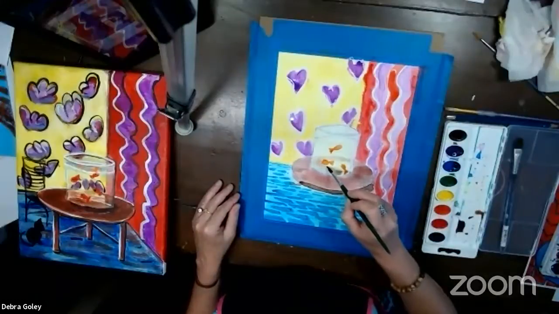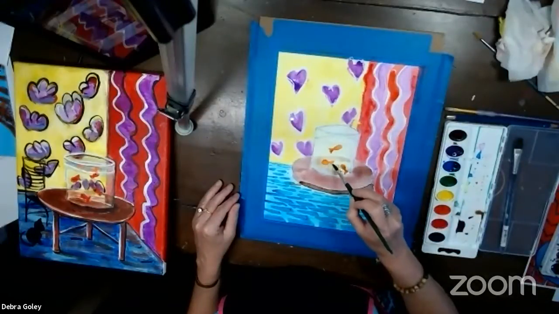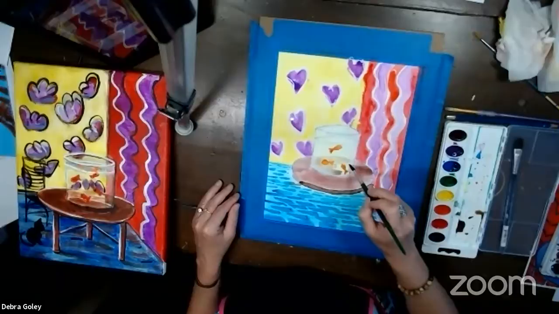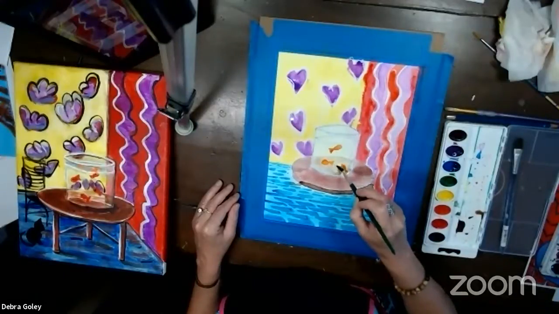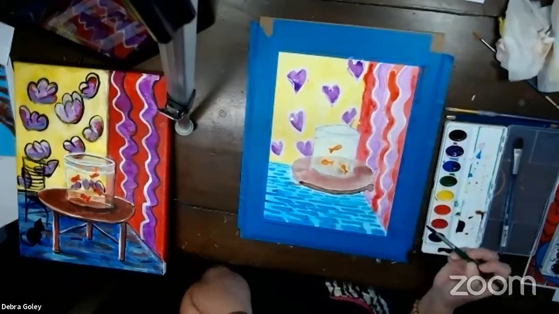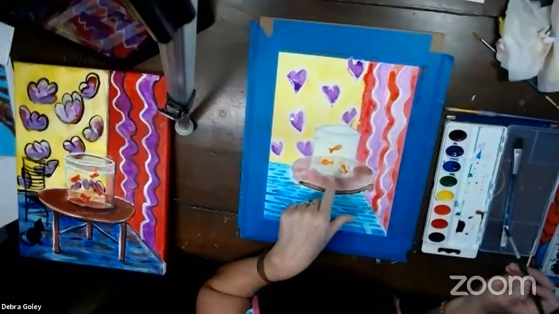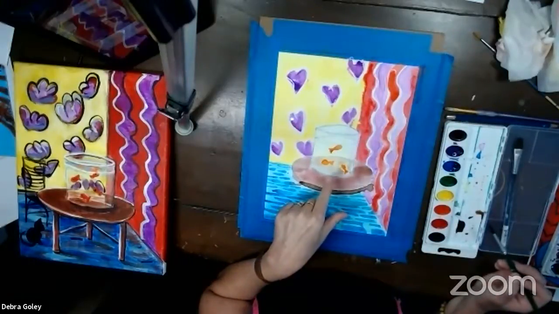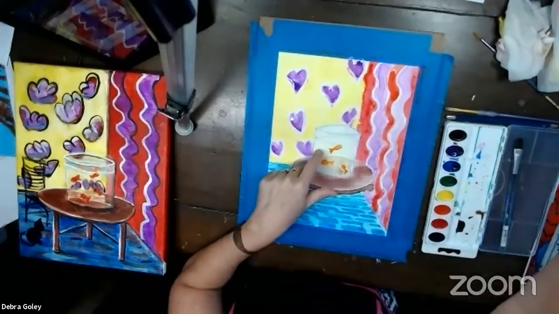I can't stay in the same spot. I need time for the water to absorb. So that's what I mean. You kind of got to move around the painting. Okay, so I've got the table showing in there. I'm going to go do my wall now.